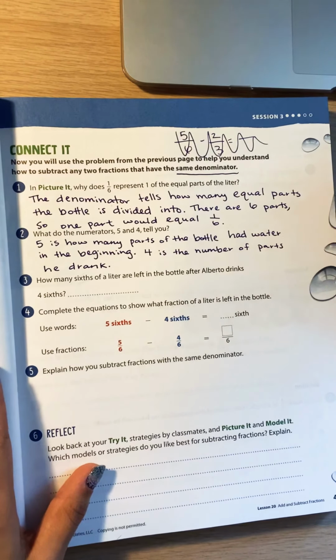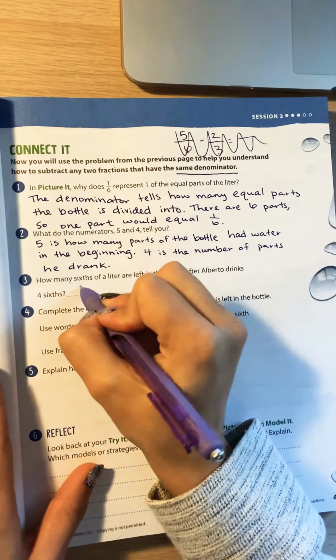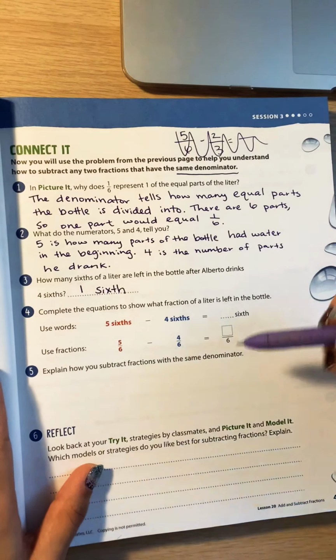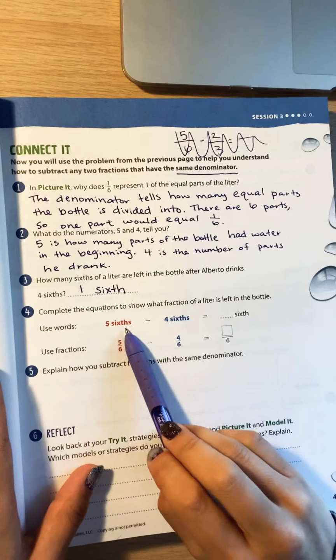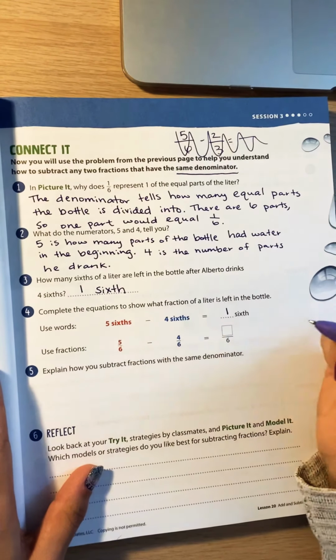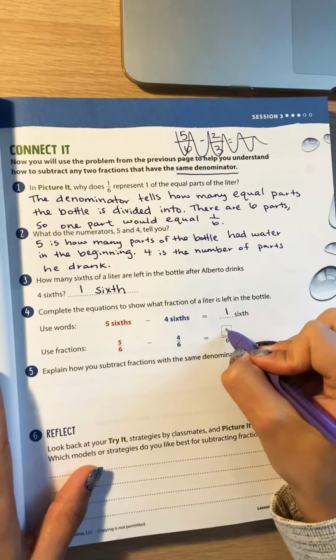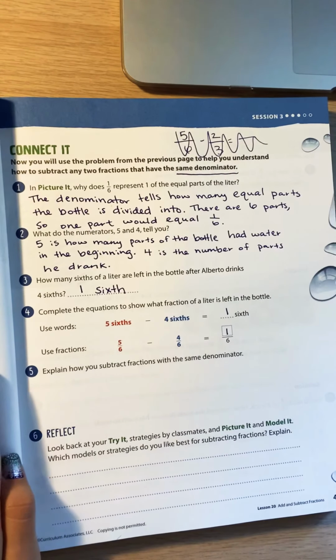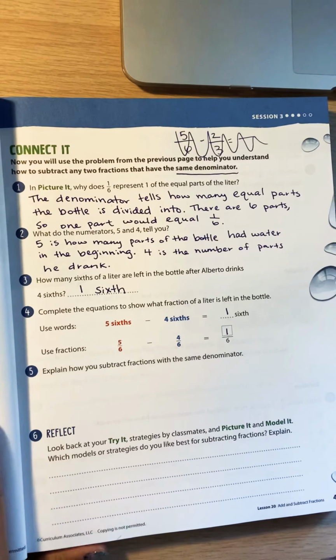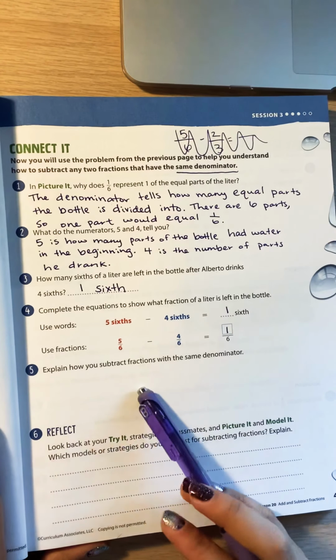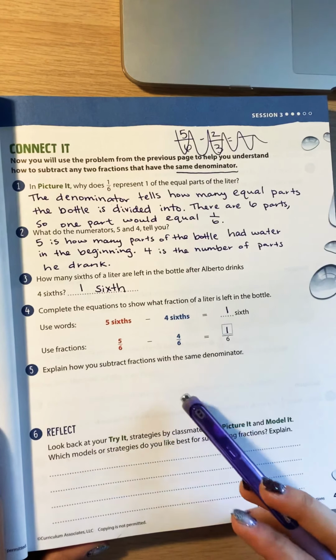Number 3, how many sixths of a liter are left in the bottle after Alberto drinks 4/6? So what was our answer? 1/6. That's how much was left. Then we need to complete the equations. 5/6 minus 4/6 equals 1/6. And then using fractions, 5/6 minus 4/6 equals 1/6. Okay, number 5 and 6 are for you to do. Explain how you subtract fractions with the same denominator. So you subtract the numerator, keep the denominator the same.